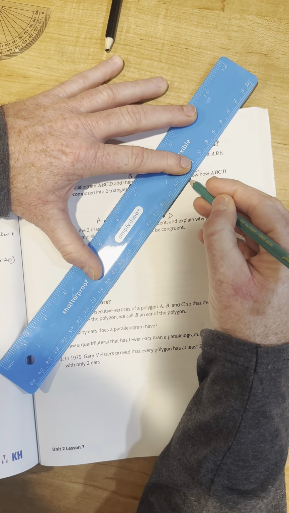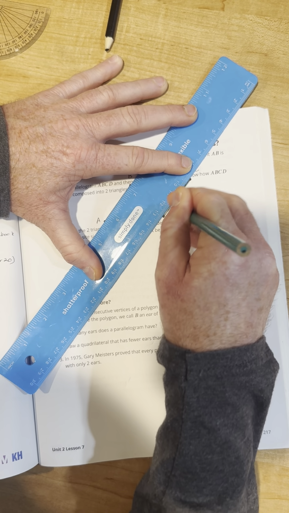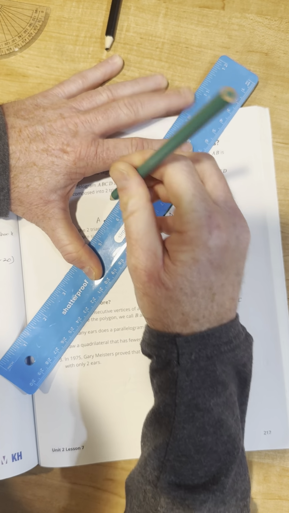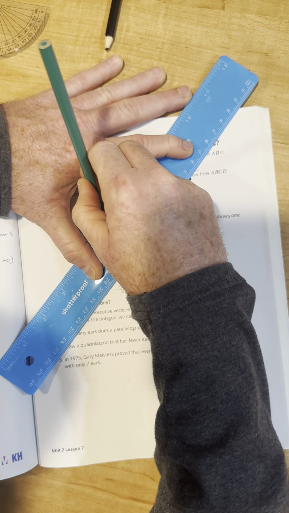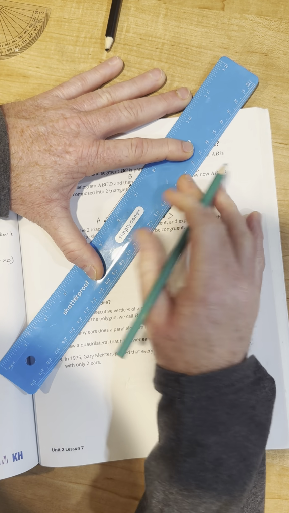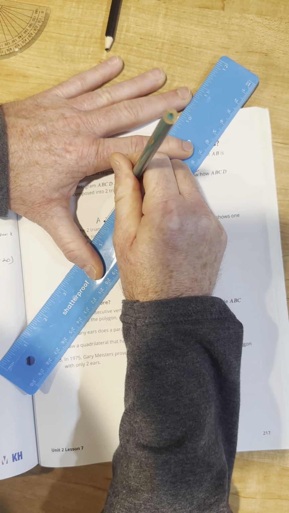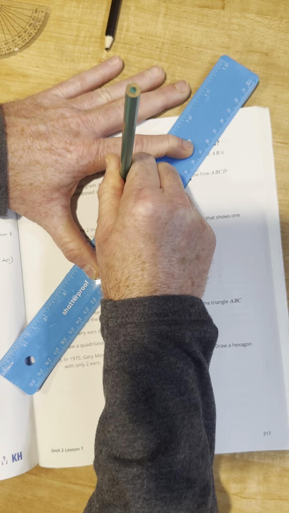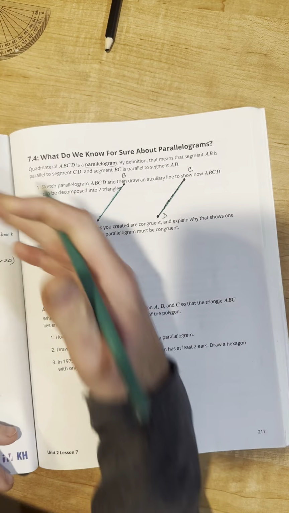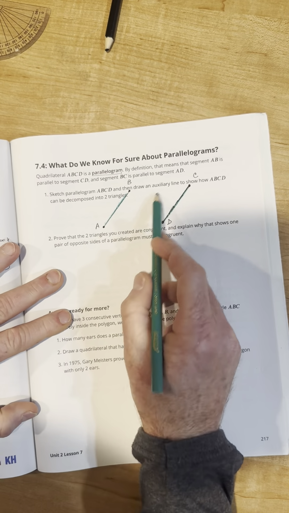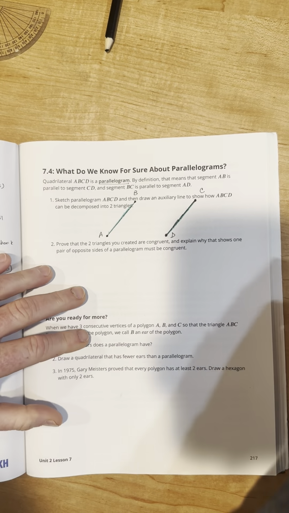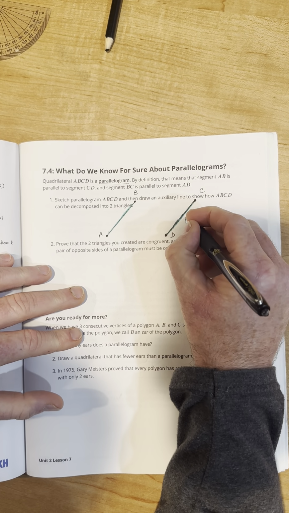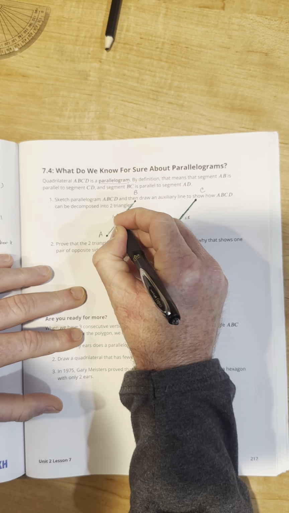Well, we just make these green just for fun. Okay, so you got two green sides, A, B, C, D. They're both 1.5. 1.5.